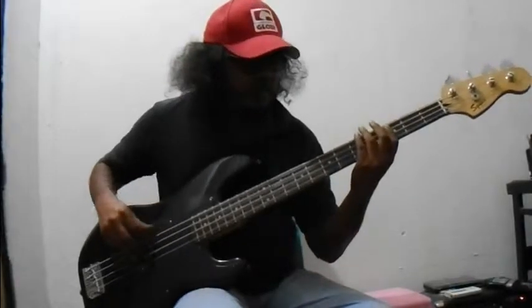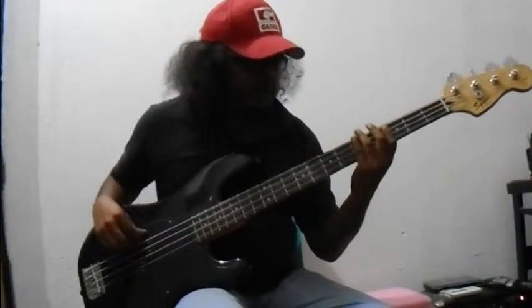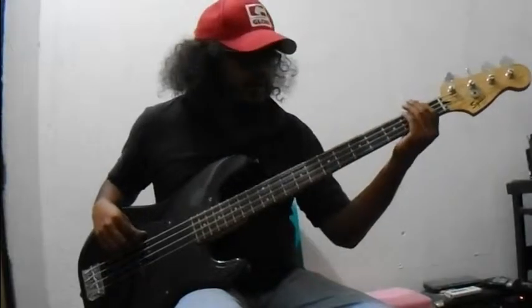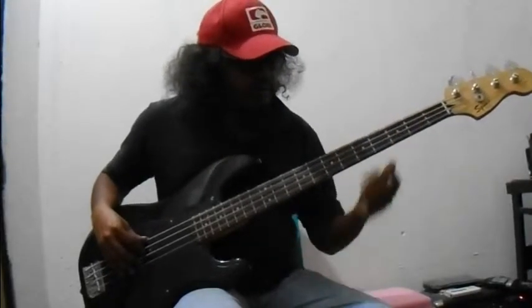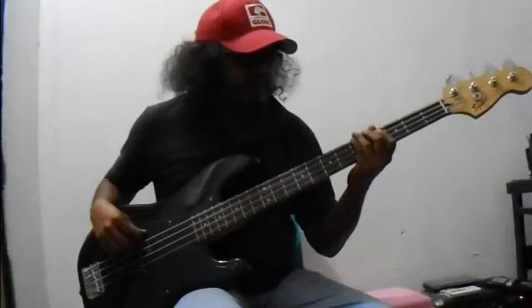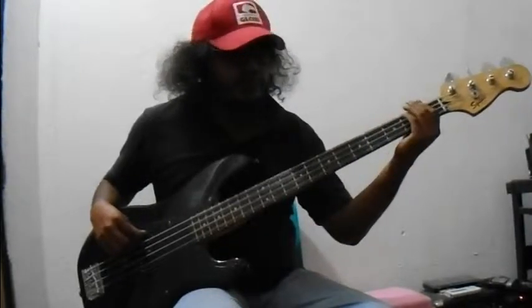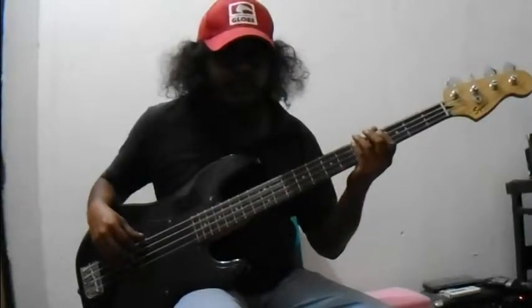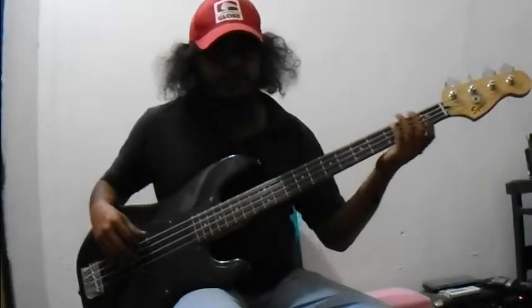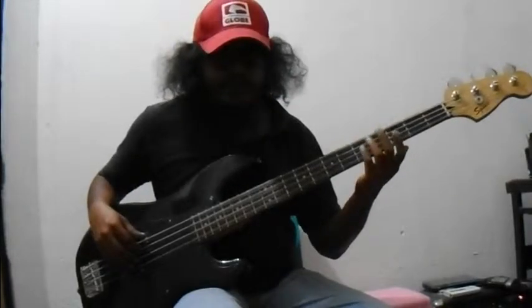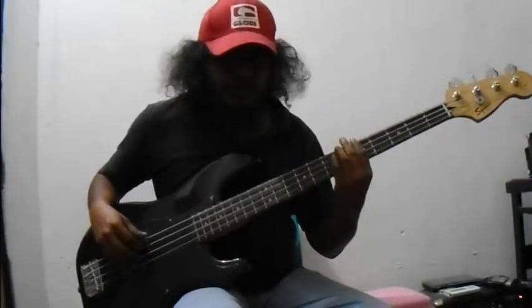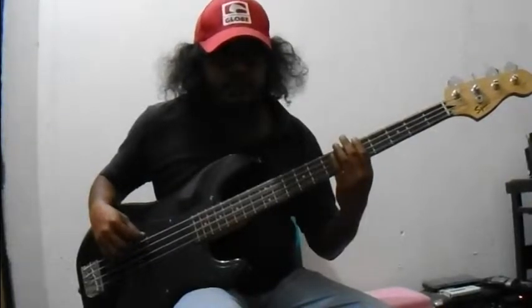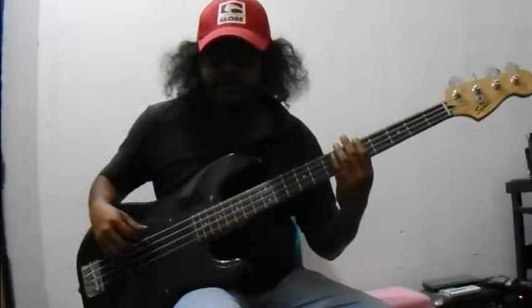If I'm playing the A and G and F, and these are the main root notes of the song, sometimes the bass player might have played the fifth or the octave higher, because the root and the fifth will always sound very similar.